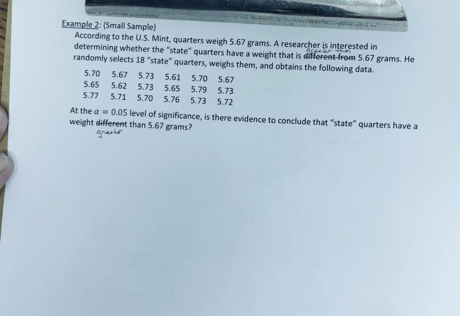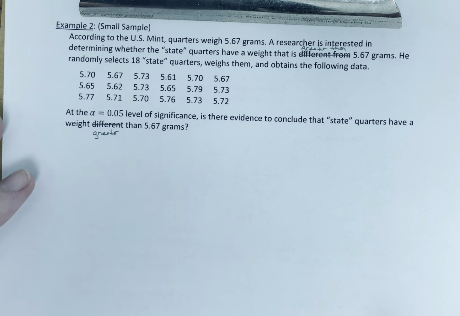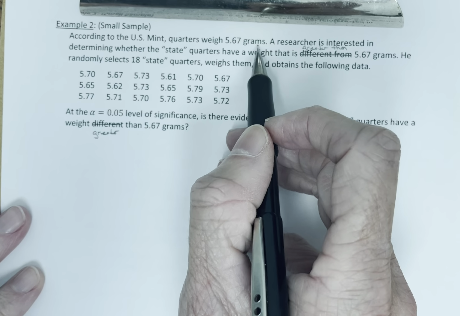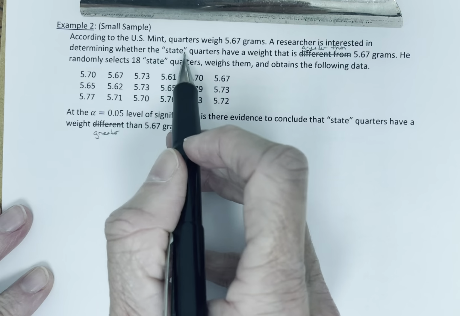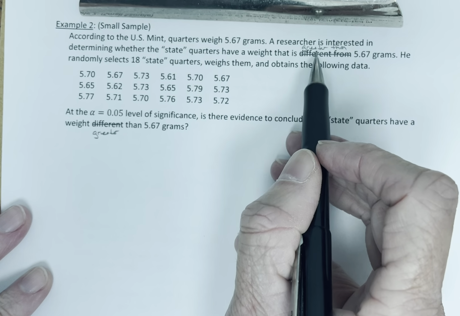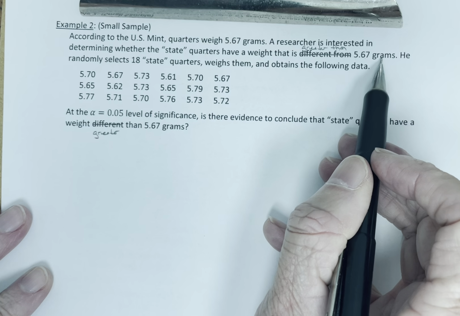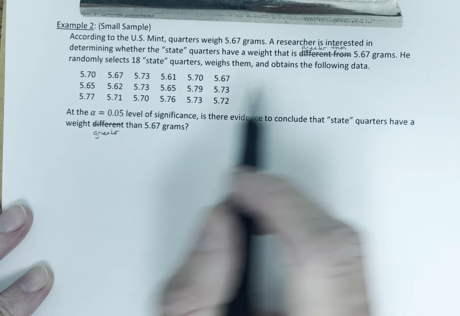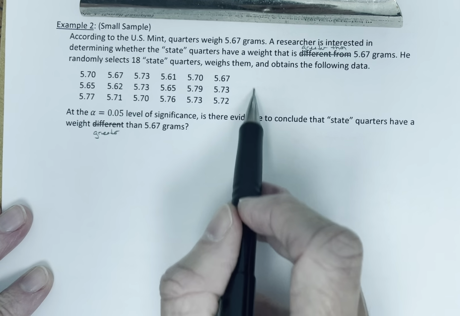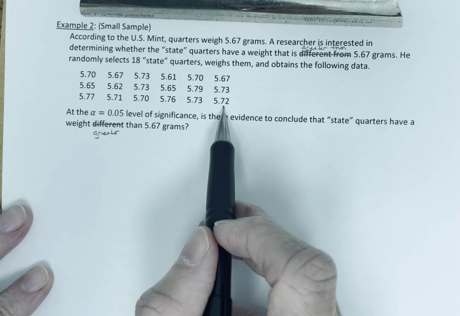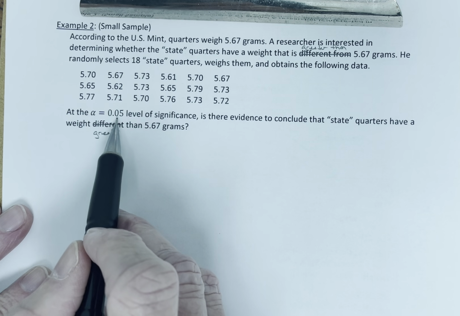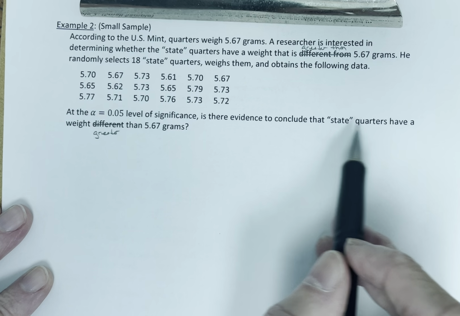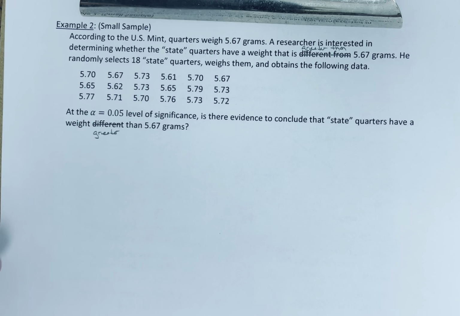Okay, let's take a look at another example with a small sample size. According to the U.S. Mint, quarters weigh 5.67 grams. A researcher is interested in determining whether the state quarters have a weight that is greater than 5.67 grams. He randomly selects 18 state quarters, weighs them, and obtains the following data. Here are the weights to the nearest 100th of a gram for the 18 quarters. At the alpha equals 0.05 level of significance, is there evidence to conclude that state quarters have a weight greater than 5.67 grams?